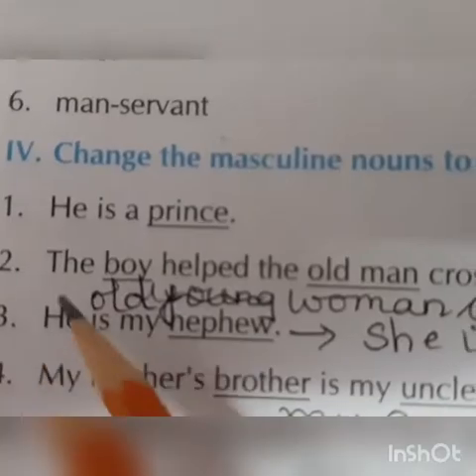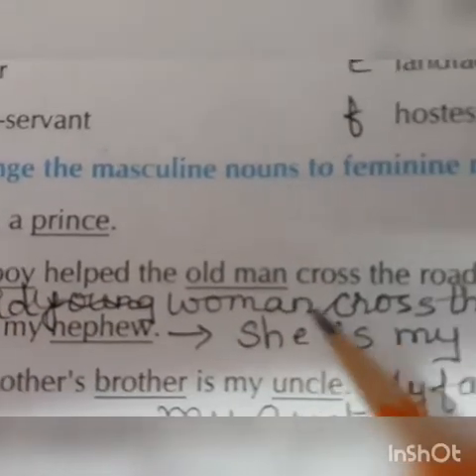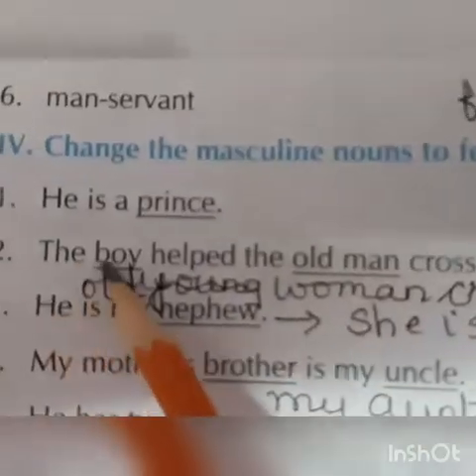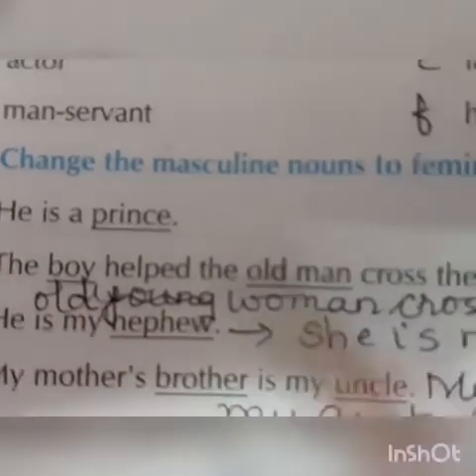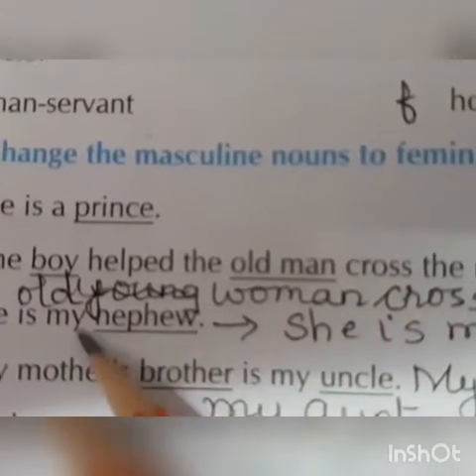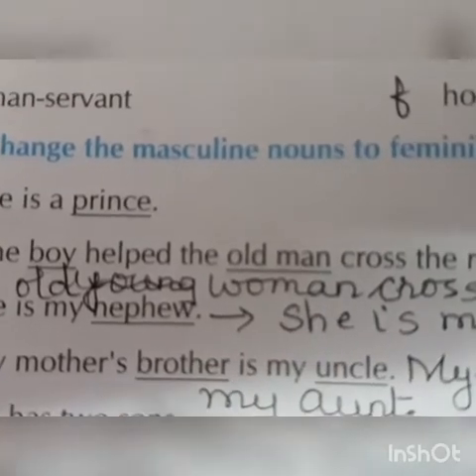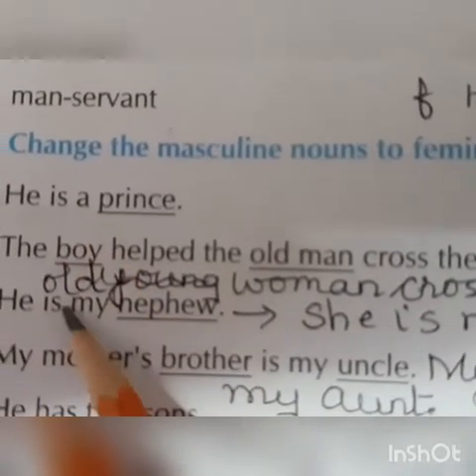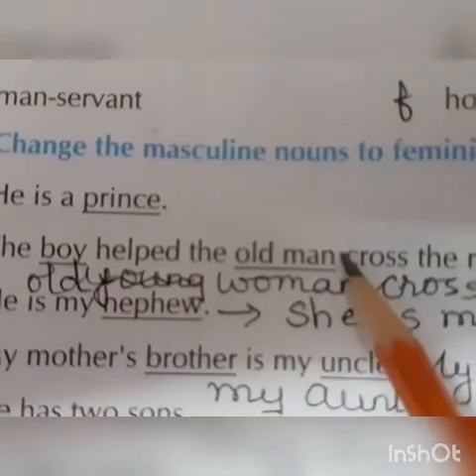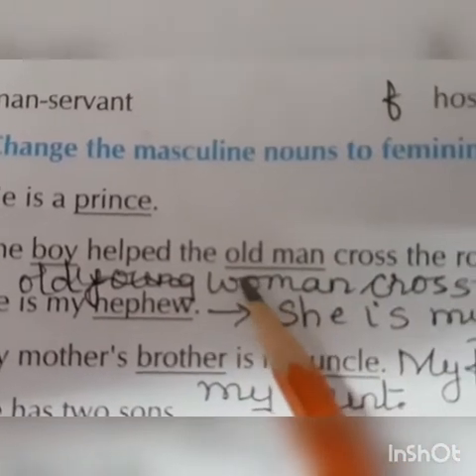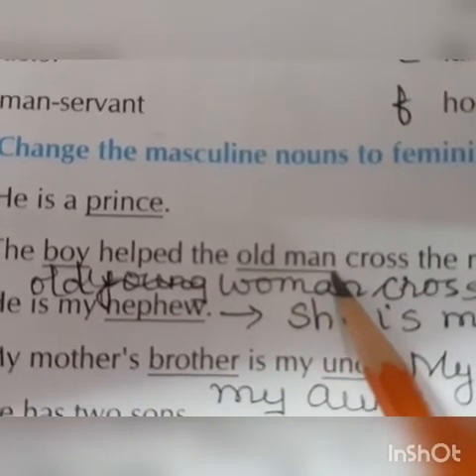Now second sentence is: The boy helped the old man cross the road. Now the words that have been underlined: one is the boy and other is the old man. When we are changing these two words, we'll completely change the sentence. The boy will change into girl and old man will change into old woman. Old will remain as it is, man will change into woman.